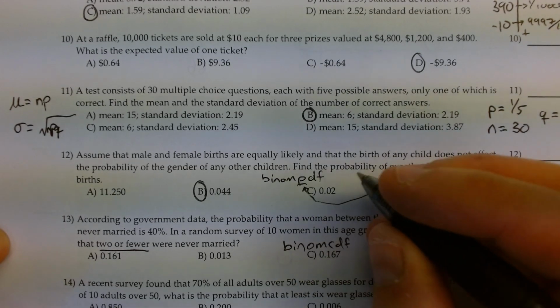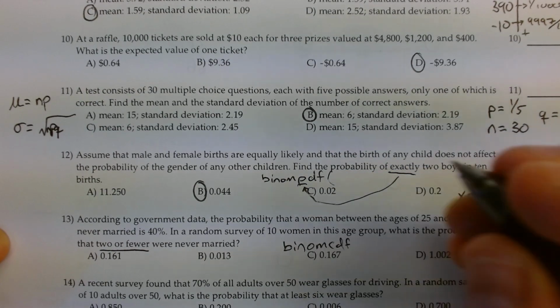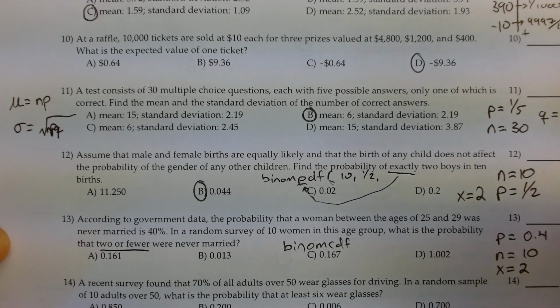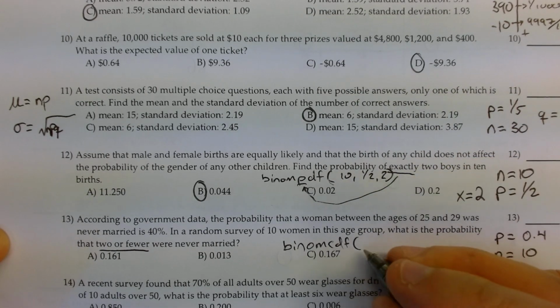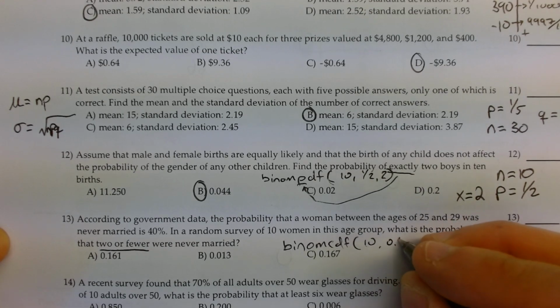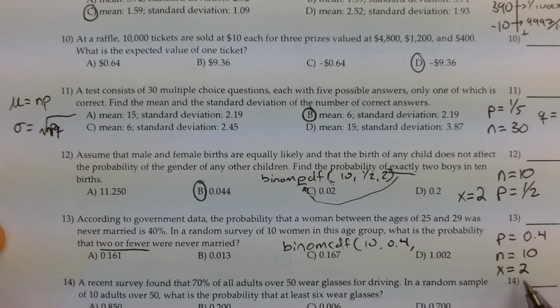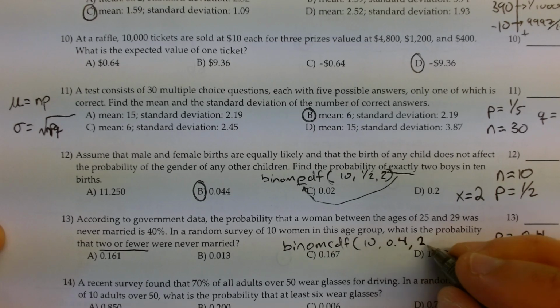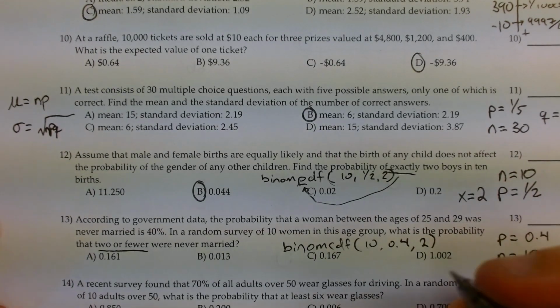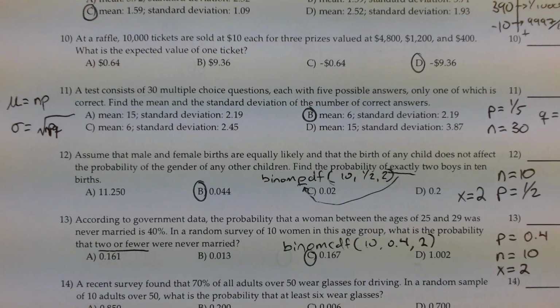And I forgot to write it here, but you put n, p, and x. So let's put that there: 10, 1/2, and 2. In the CDF, you do, again, n, p, x, so 10, 0.5, and whatever you're going up to. In this case, it is 2. So that came out to be C, about a 17% chance of this happening.